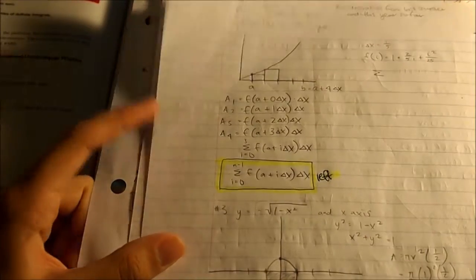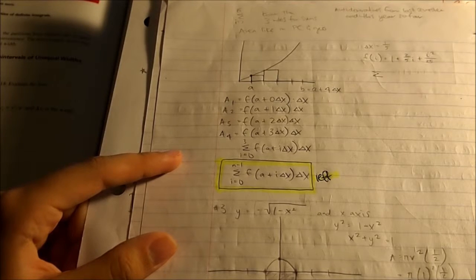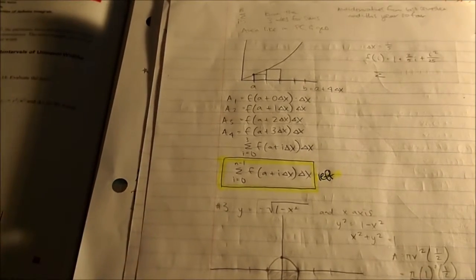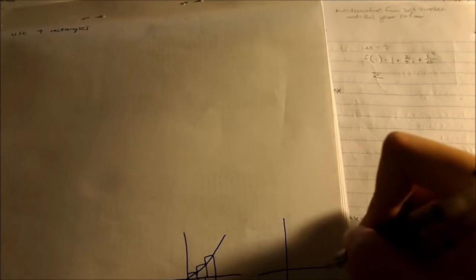And the left Riemann sum is the sum of f of a plus i delta x times delta x from i equals 0 to n minus 1. Like the right Riemann sum, let's draw the same picture here. If this was the graph, the far left would be 0.